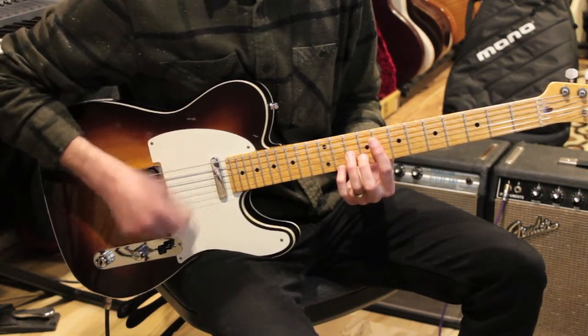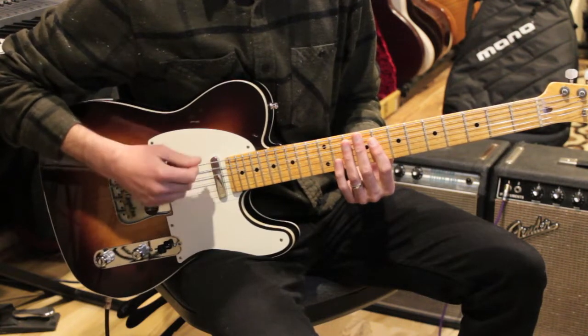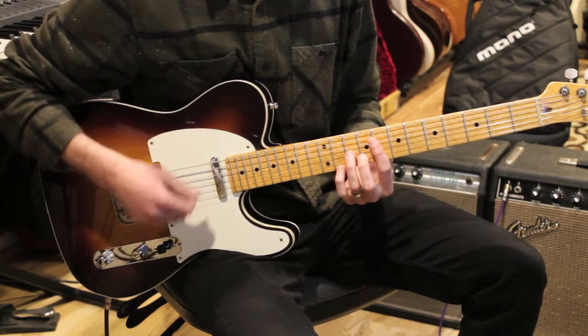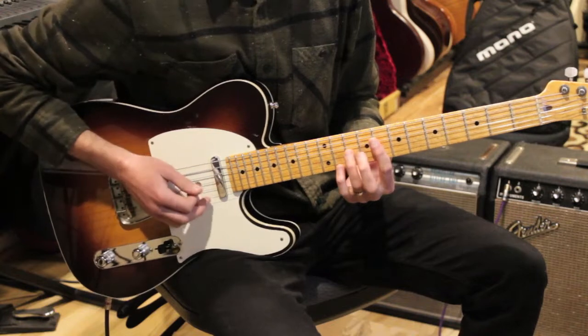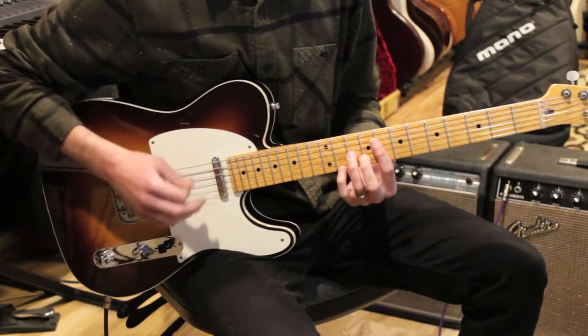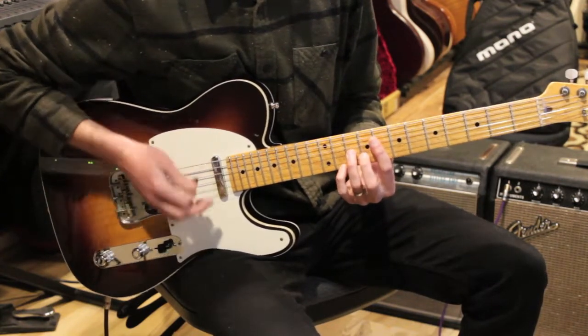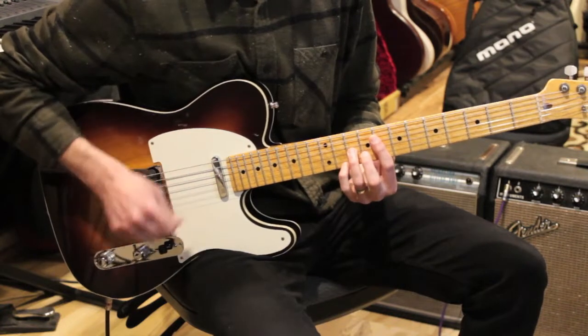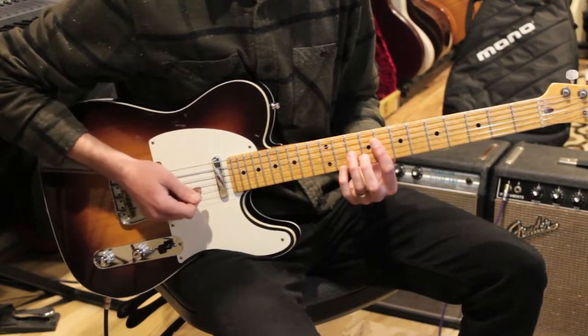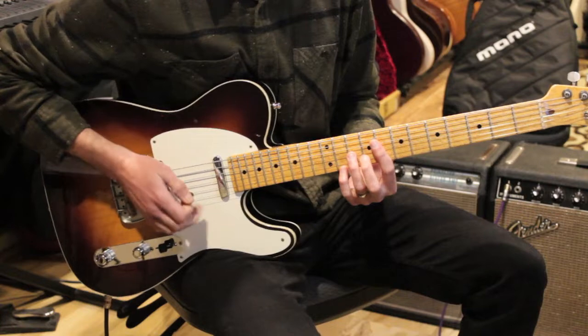So 1 E and a, 2 E and a. We're just keeping our hand going back and forth, and that's how we determine sort of the grid for the strumming pattern. 1 E and a, 2 E and a. And then we'll play 3 and, or 3 E and a, just 2 8th notes on beat 3.